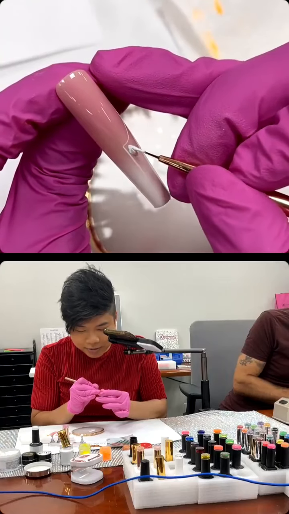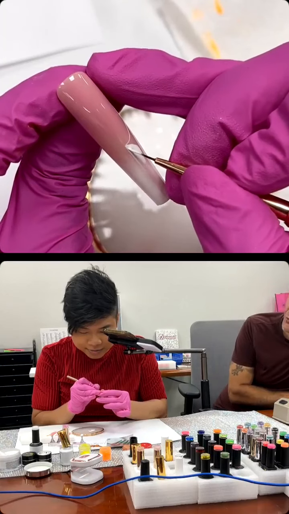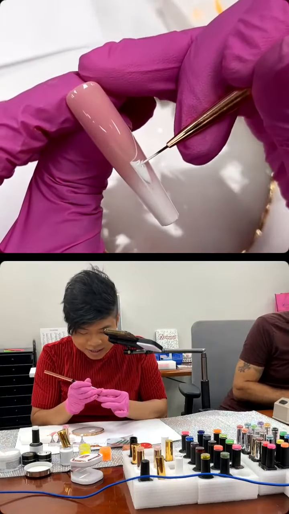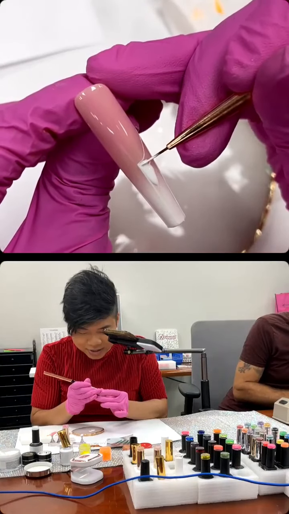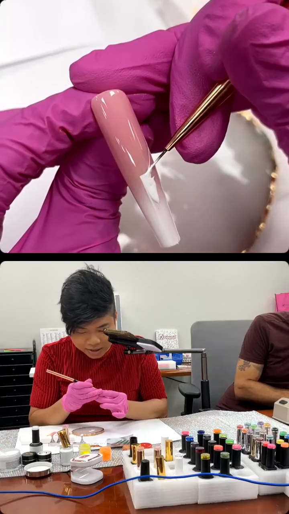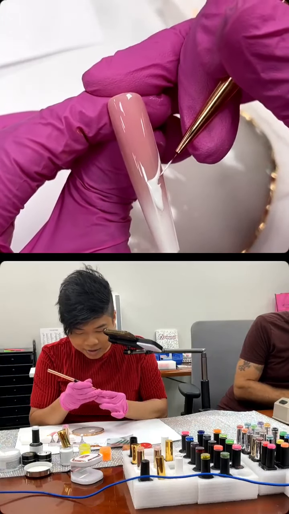Nails by Chris says, I missed the ombre. Oh, you will be able to rewind. Witness the magic. Oh, thank you, Jen Rodriguez, who says you're talented, one of the top best in my opinion. Thank you.